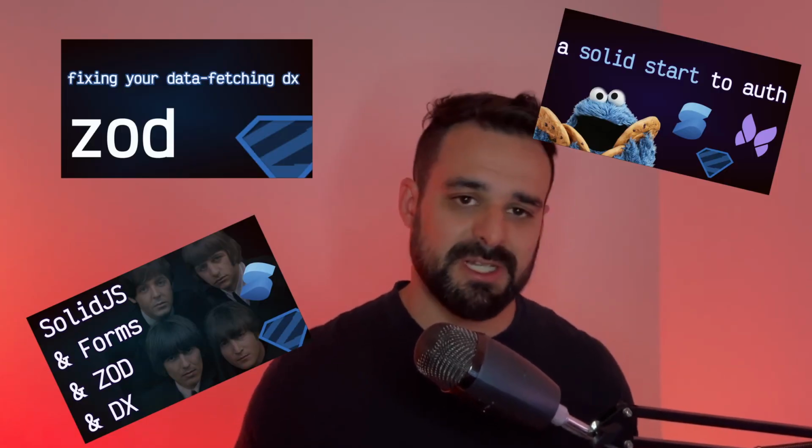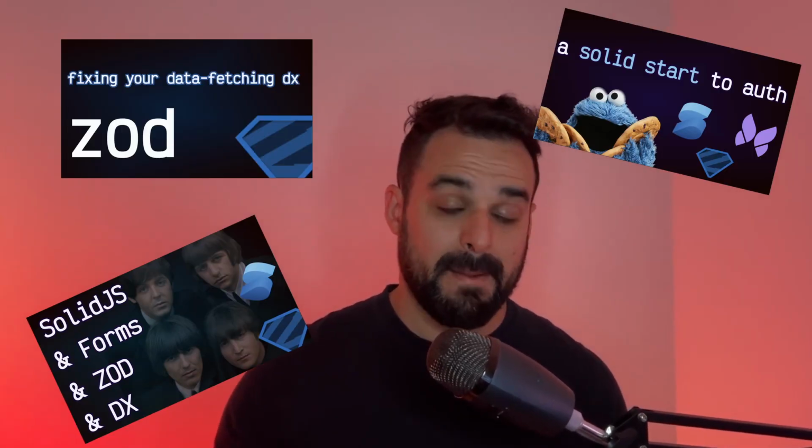For that, enter Zod in the game. I've talked about Zod a few times over here. You can check the links in the description below. But to the ones of you who haven't watched it or haven't heard of Zod yet, it's a TypeScript first schema validation. So it has static type inference, but it also checks your types during runtime. And that runtime check is what we're particularly interested in today.